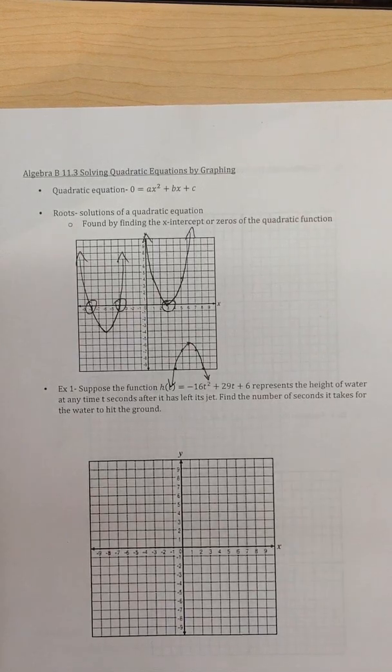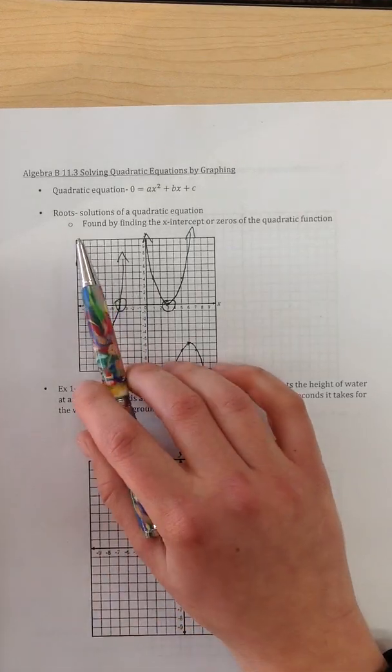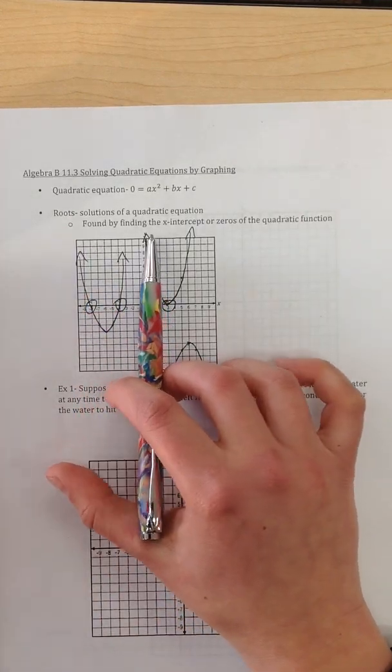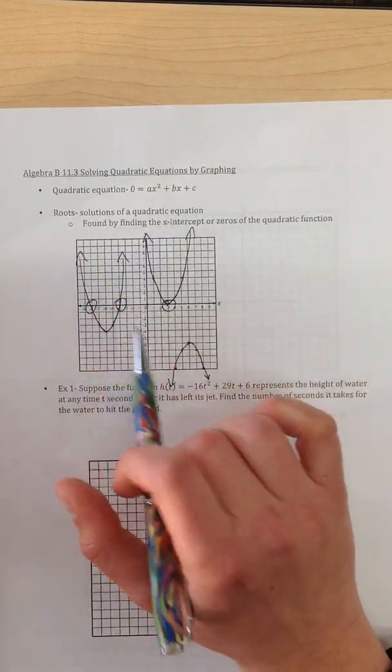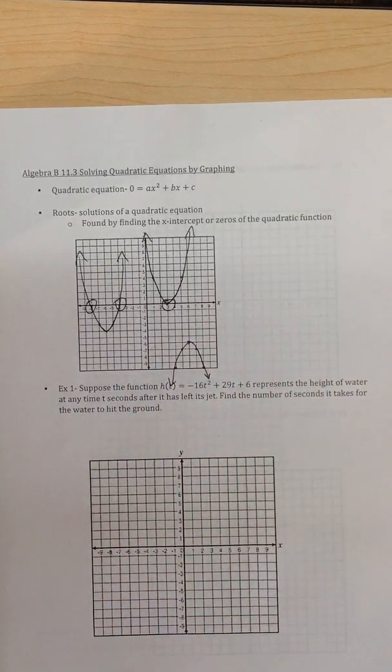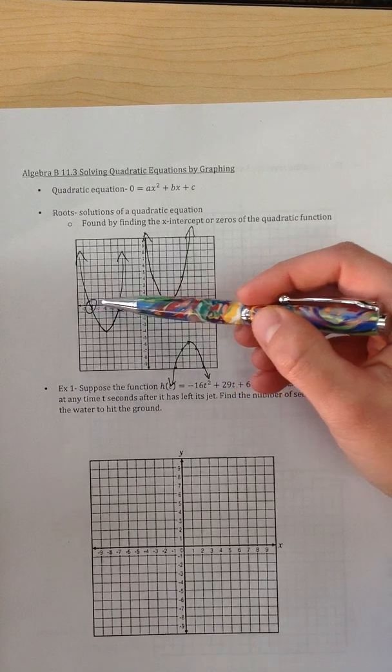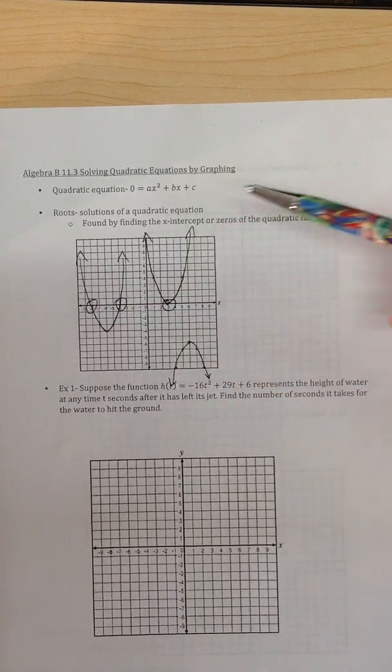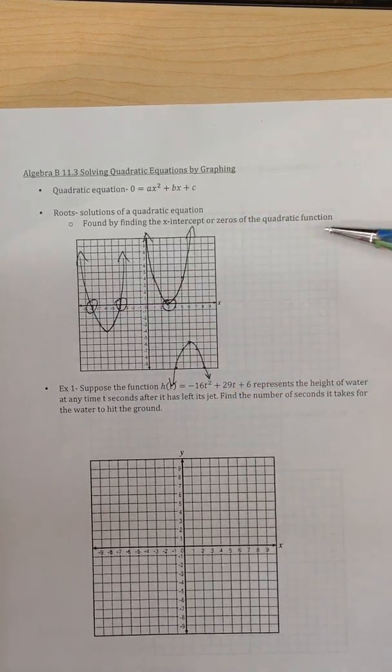Why we need y equals 0 is it helps us to find our roots. Our roots are our solutions to these quadratic equations, and they're found by finding the x-intercept, which is where it's going to cross the x-axis, which would be when our y is equal to 0. That's why we have to have y equal to 0 on these.